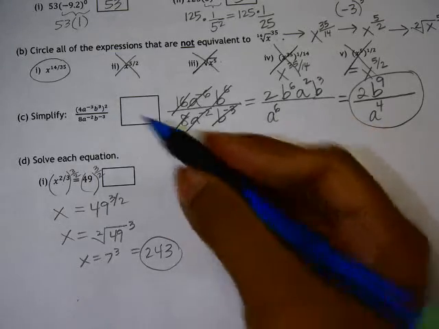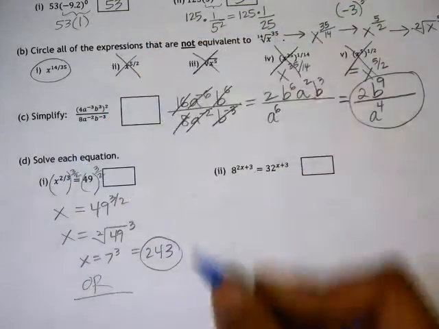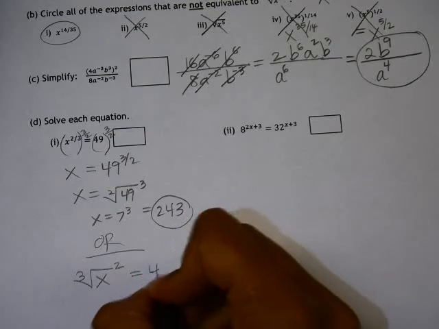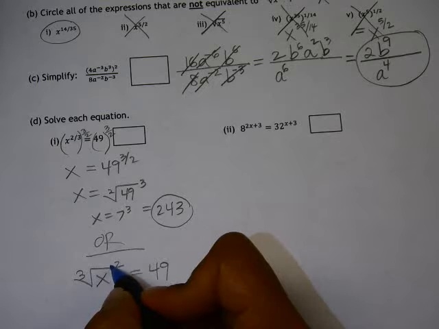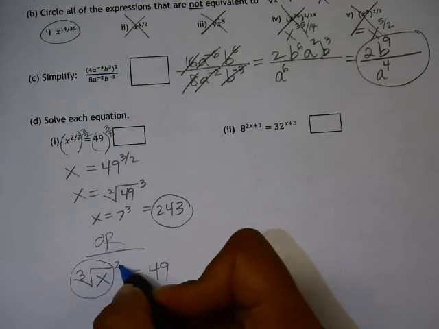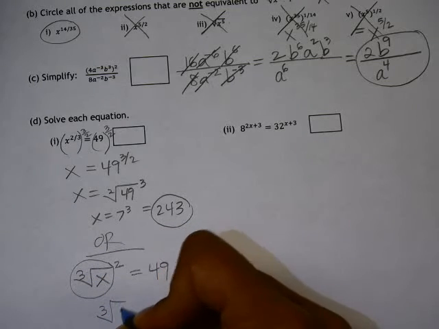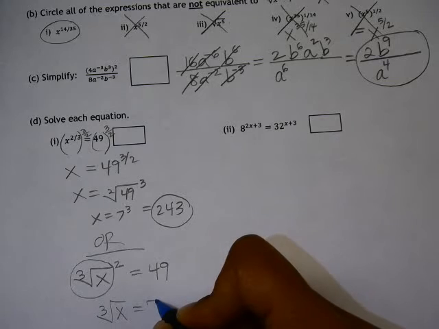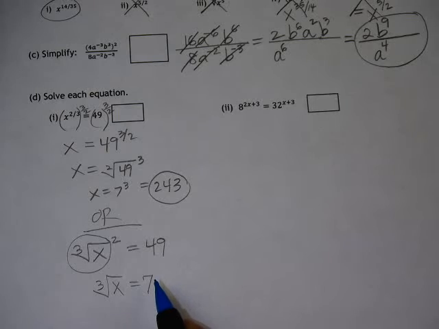Another way you could do this problem is to start by changing it to radical form. So in the beginning here, if we change this to cube root of x squared equals 49, then you're looking at this equation and thinking about, well, what value can we square to get 49? That would tell us that the cube root of x should be equal to 7. And then if you cube both sides, then you end up getting the same answer, 343.